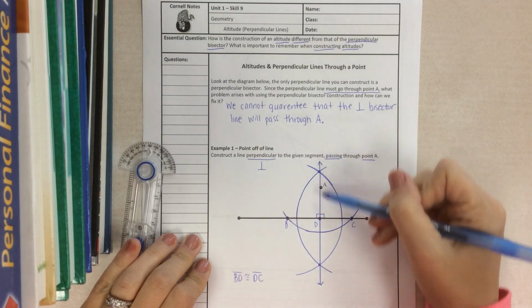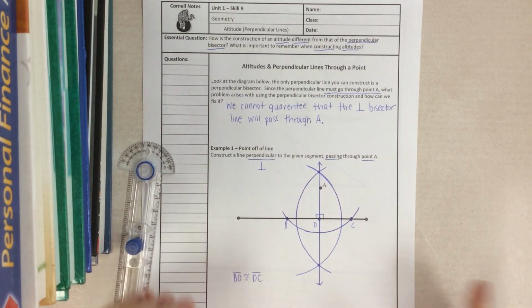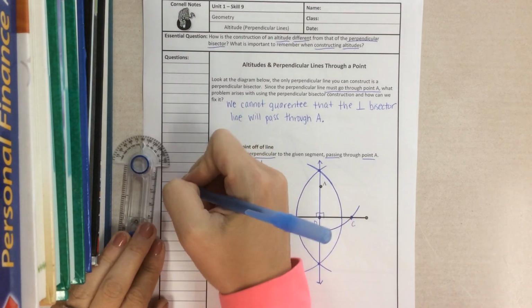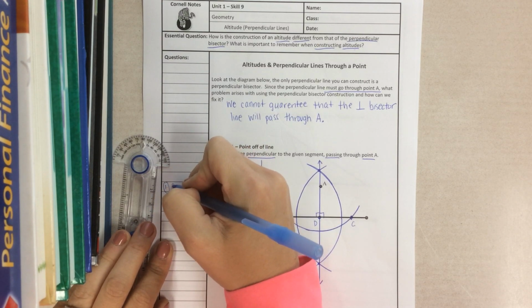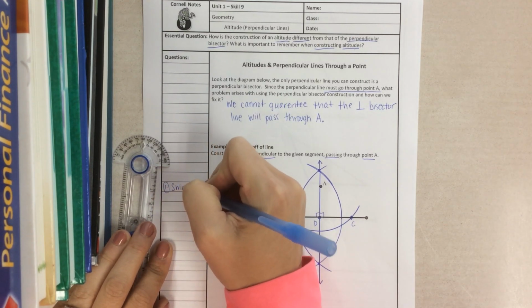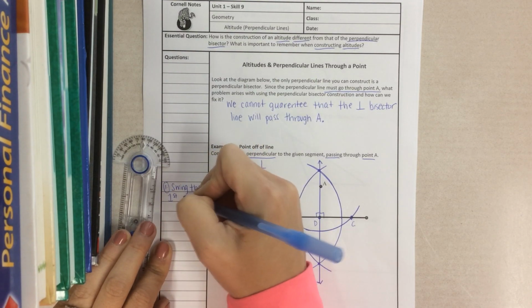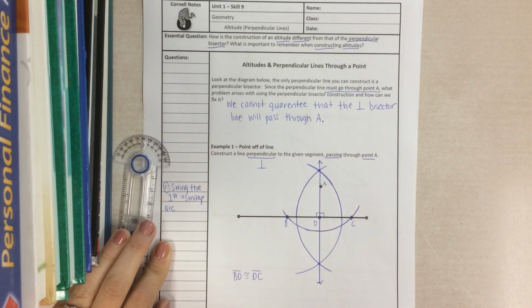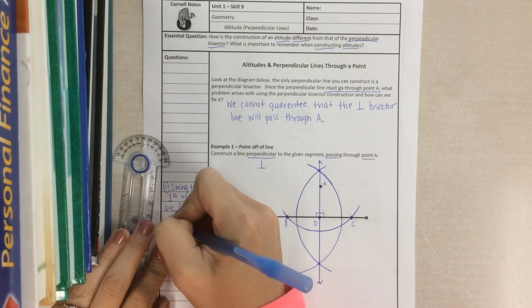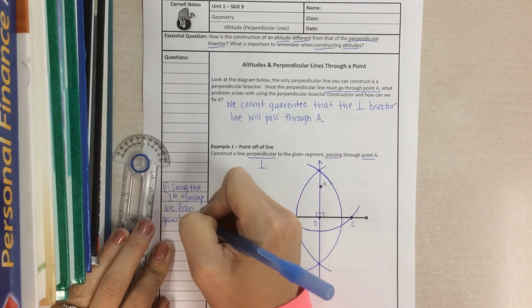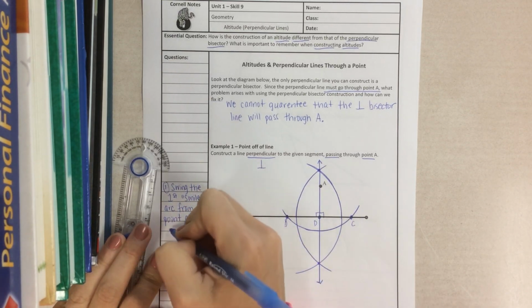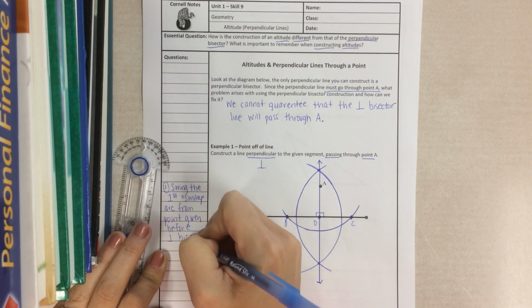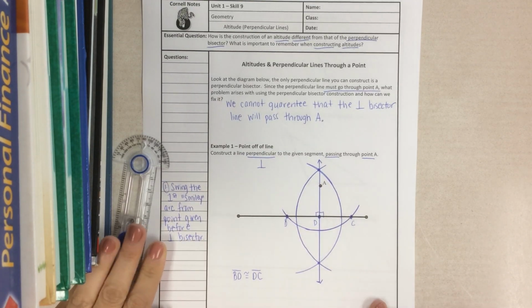Okay, so there's your perpendicular bisector. It's gone through point A. Now, what was that step that we had to do first? We had to make sure that we swung that smiley face arc first. So step one, we want to make sure that we swing the first smiley arc from the point given before the perpendicular bisector. Okay, so that's really important.